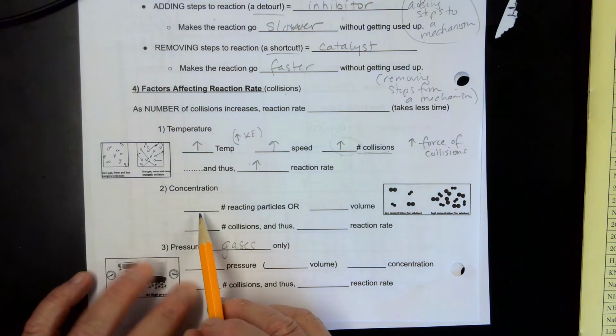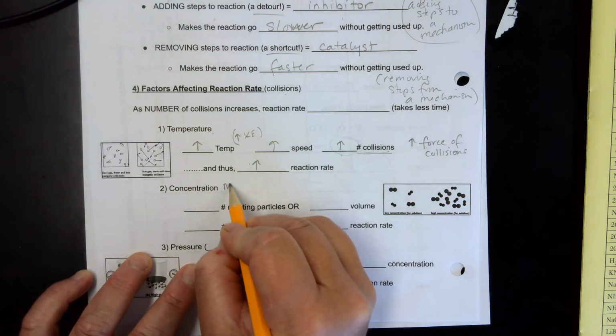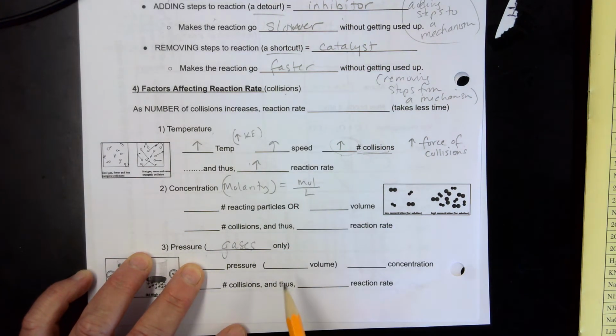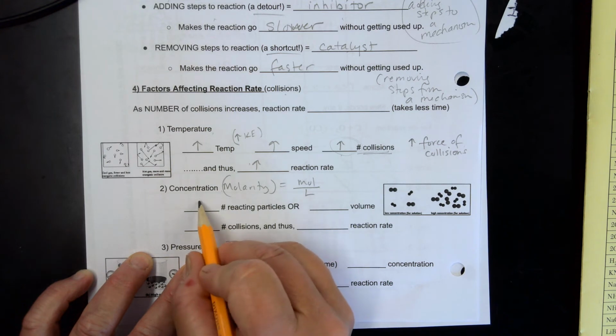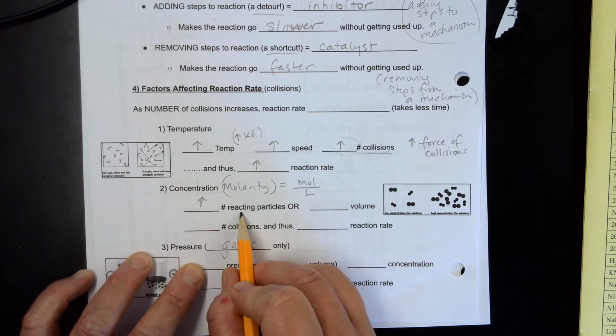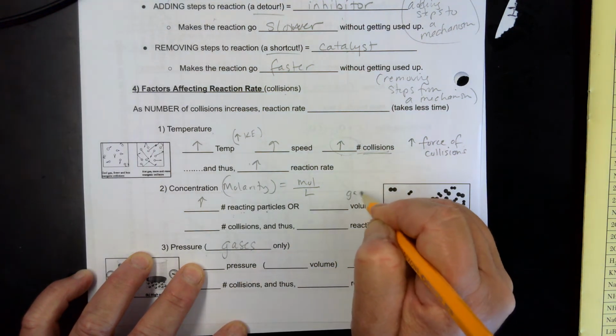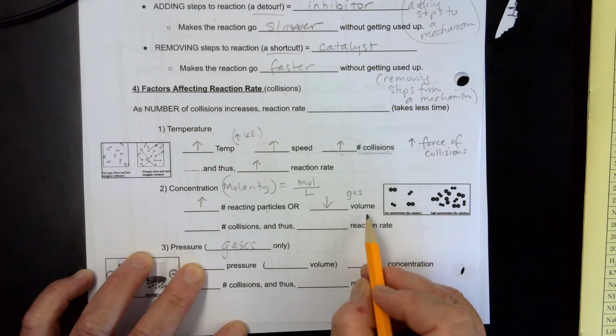Concentration. If we consider molarity, molarity is equal to the moles, the number of particles per liter of solution. So if you increase the molarity, you are basically increasing the number of reactant particles. Or in a gas, you can decrease the volume of the container.